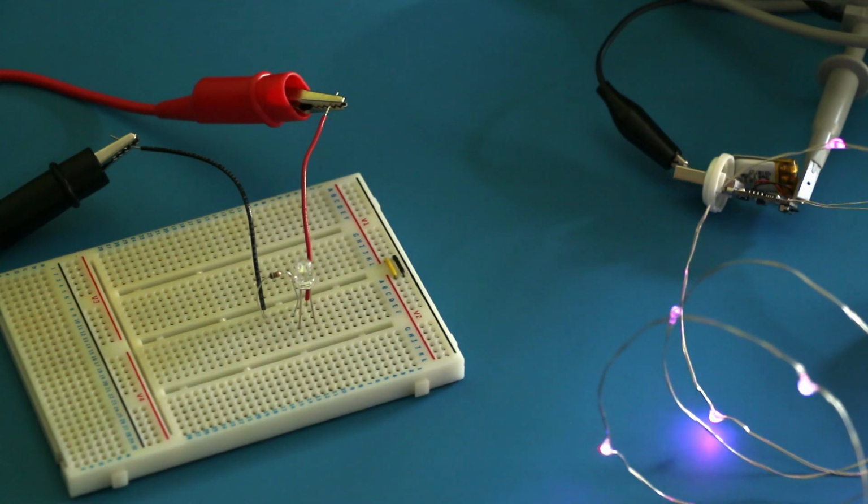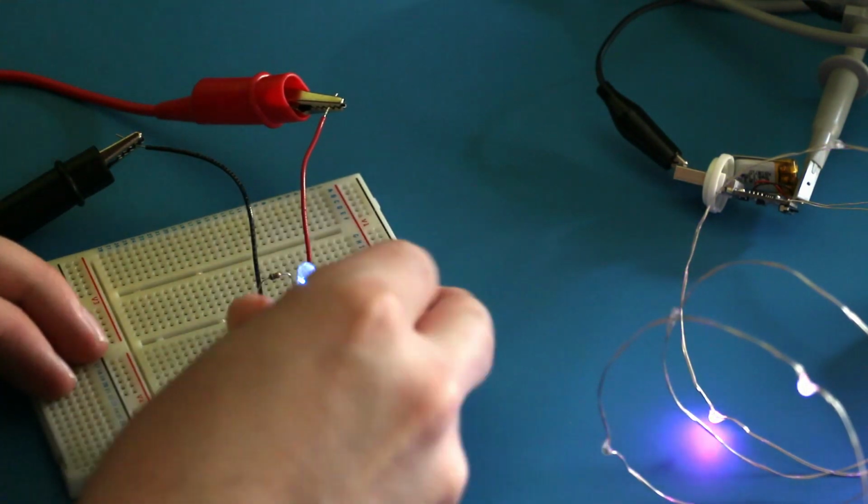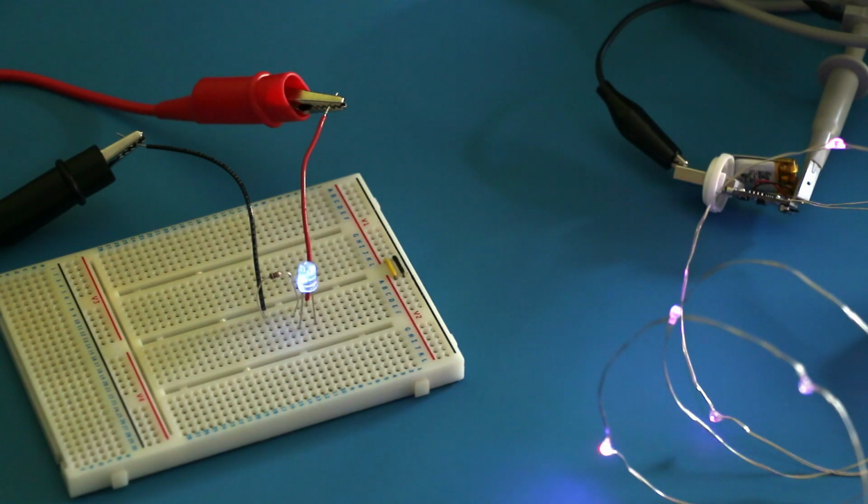Flashing yellow. Flashing blue again. This is why you try not to have a bag of miscellaneous LEDs. Where have all these flashing LEDs come from?